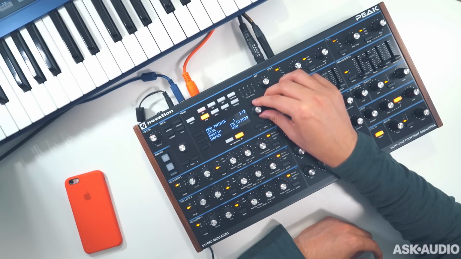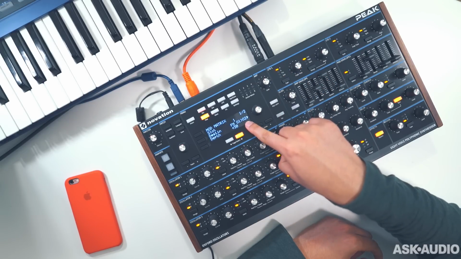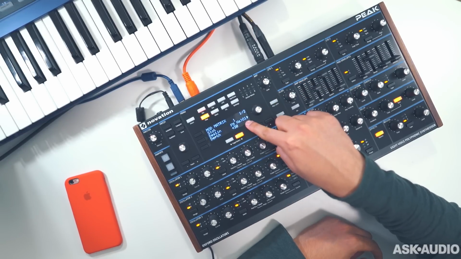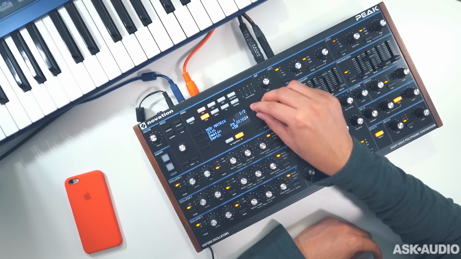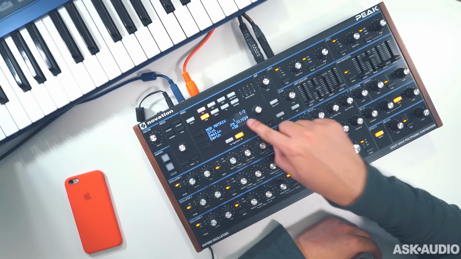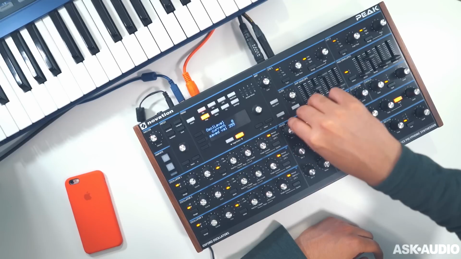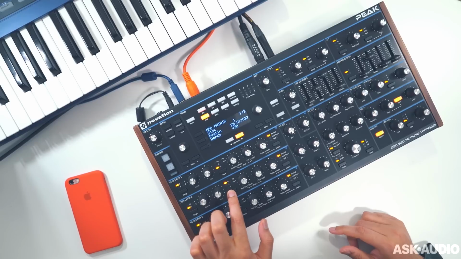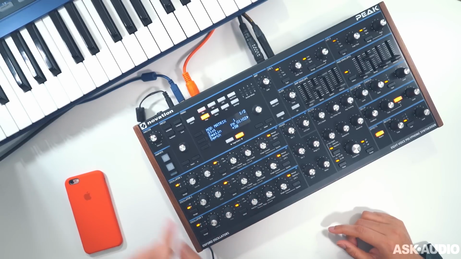So in this, oscillator 1 is modulating 2, 2 modulating 3, 3 modulating 1, and the noise modulating 1 as well. Let's try oscillator 1 modulating oscillator 2. So I'll bring down the level for 1, and let's listen to oscillator 2. Let's just use sine waves for more traditional style FM.